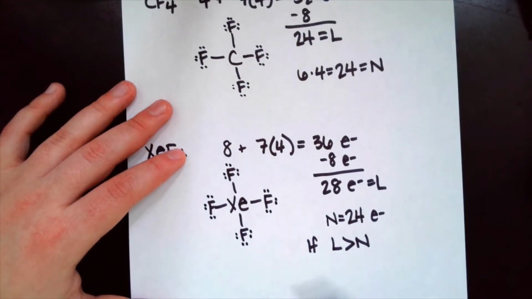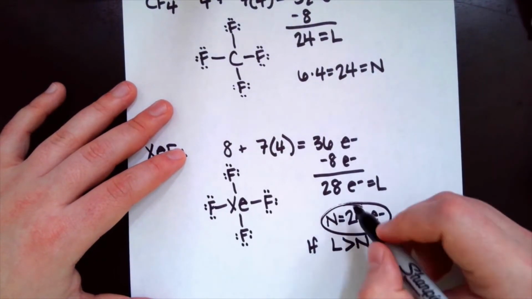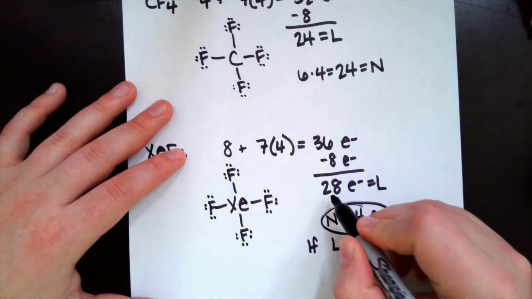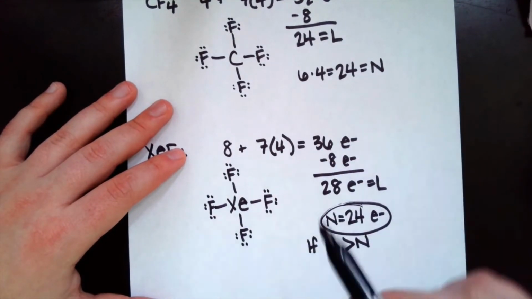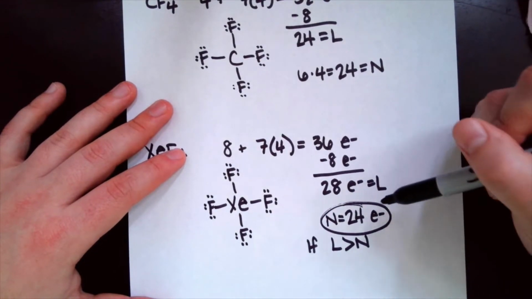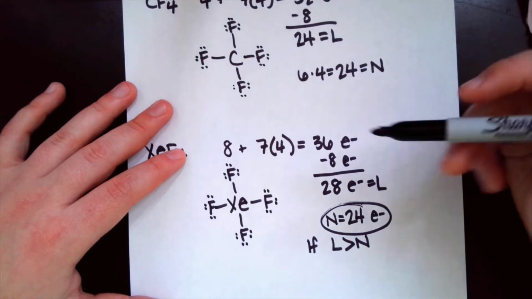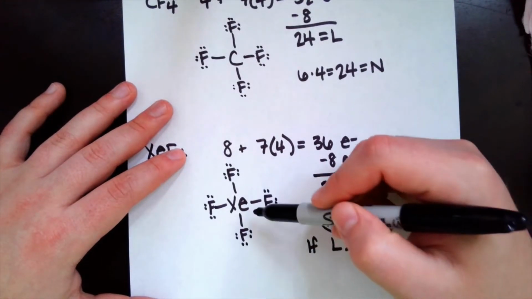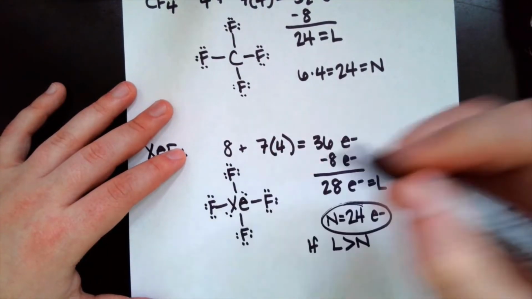And we just put in those 24 electrons. But if we subtract 24 from L, we still have 4 electrons left to put into our structure. Now, if L is greater than N, whatever electrons are left at this point, so in this case 4, you have to put those on the central atom as lone pairs. So 1 lone pair there, 1 lone pair there.